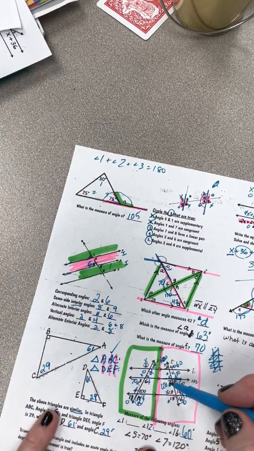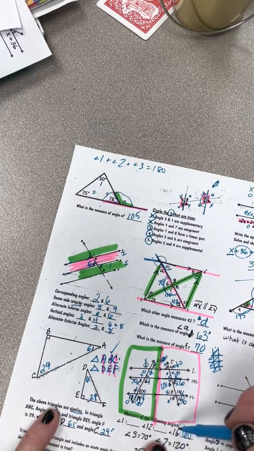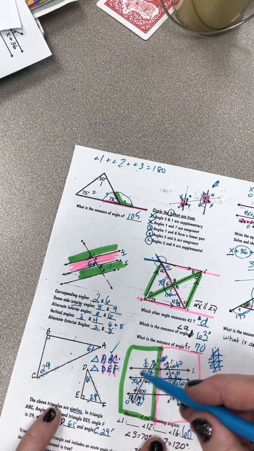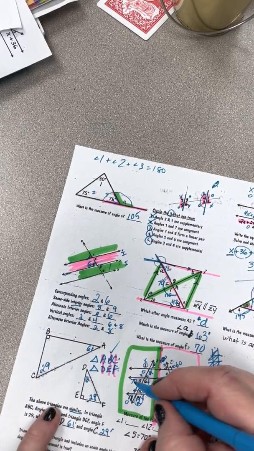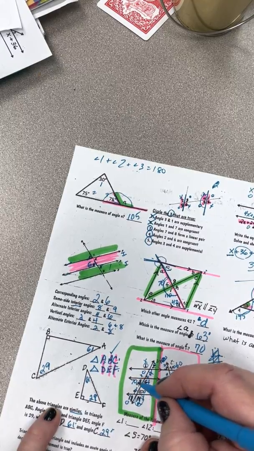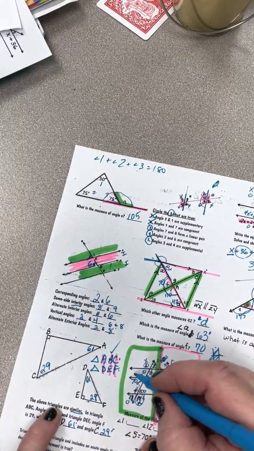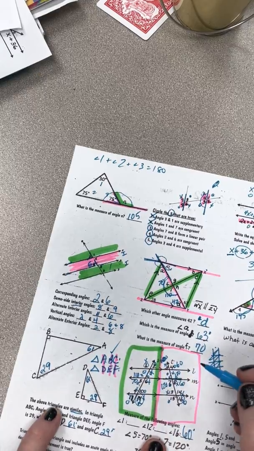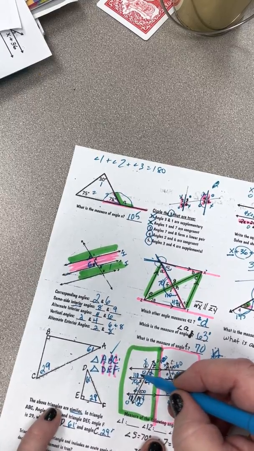Okay, over here, 7, we said, O. Okay, so 12 and 1 are on this side. So this is 70. That means this is an O. That means this X is 110 because those equal 180. So all my X's are 110.